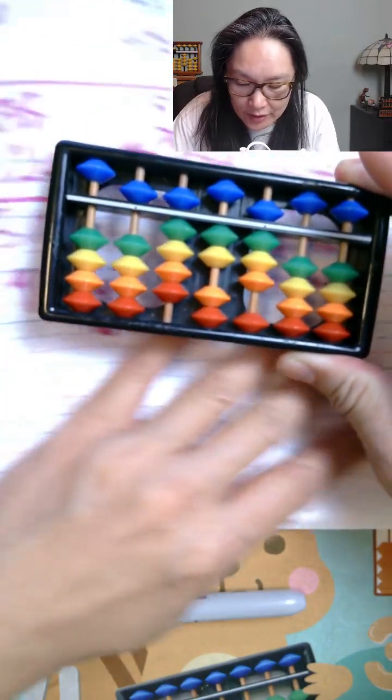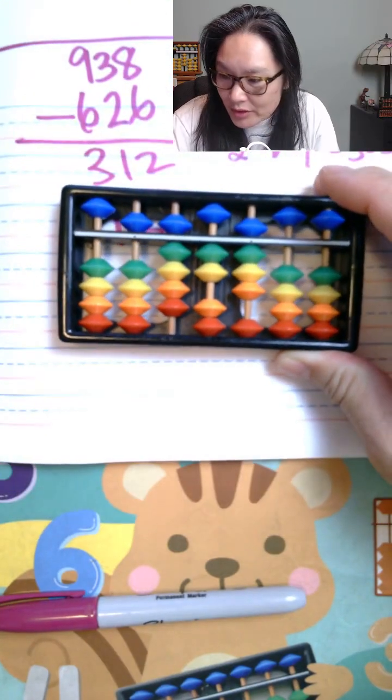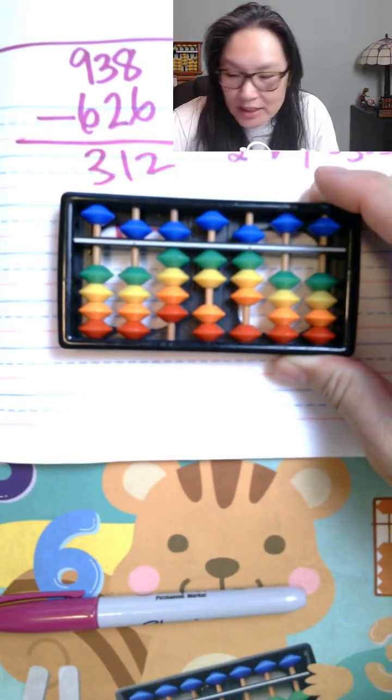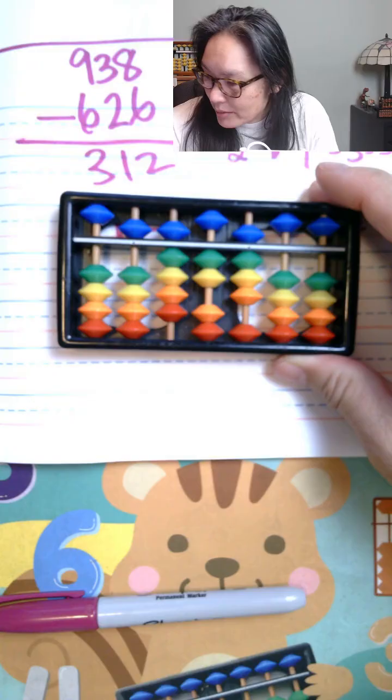And I got to be careful to move, because if I move my abacus too much, then all the beads will move. And then it would suck. And then I would be so sad. Then I'd be a sad panda.